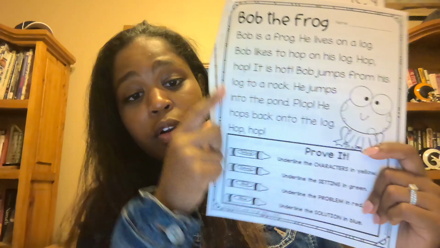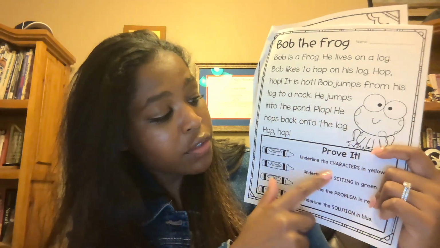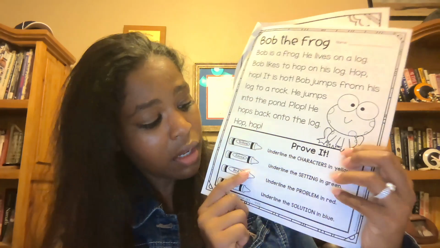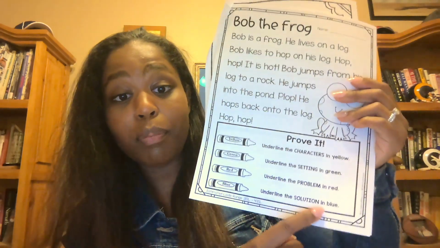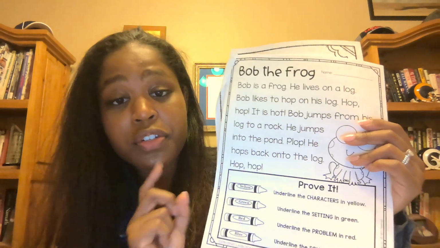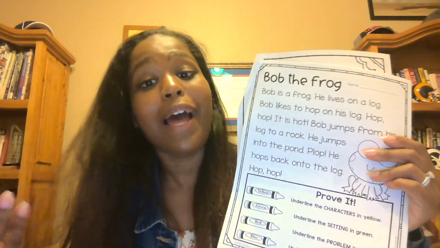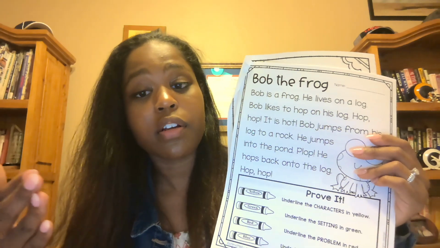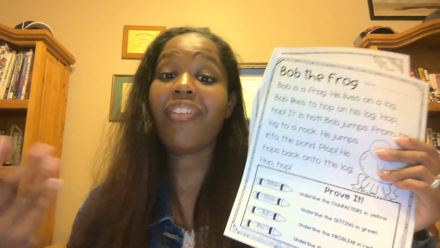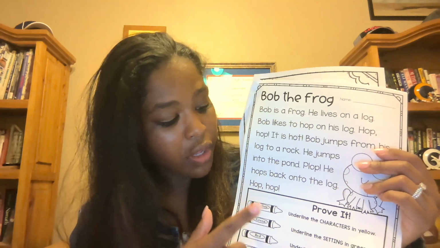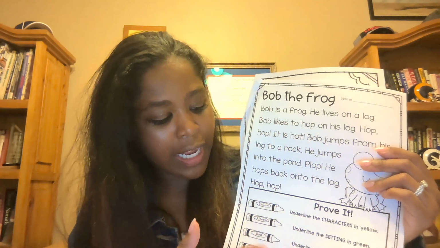It says you're going to read it and then underline the characters in yellow, underline the setting in green, underline the problem in red, and underline the solution in blue. We know what characters are. We know what a setting is. Remember, a problem is what happened in the story. What was the character facing? And the solution, how'd they fix the problem? So again, color the characters yellow, setting green, problem red, and solution blue.